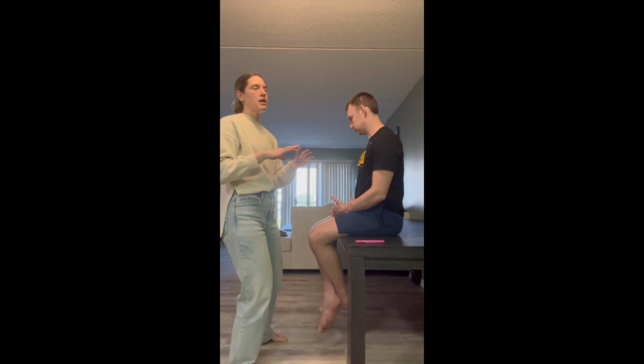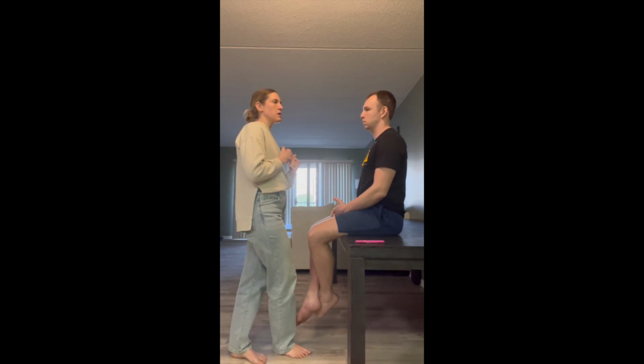Any pain when doing any of those motions? No. Okay. No tenderness, no pain, nothing like that. And full range of motion for the patient.